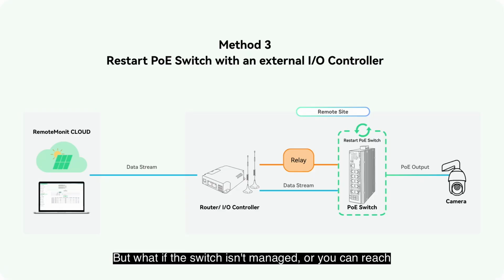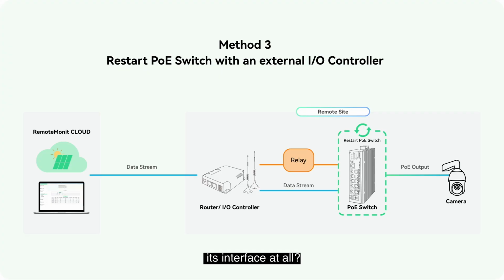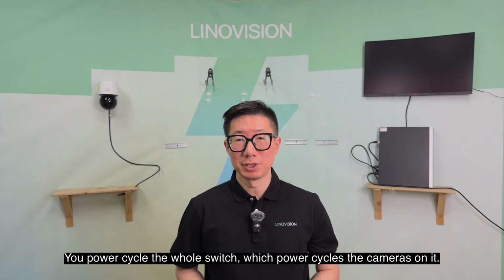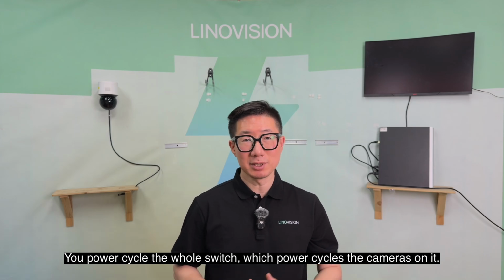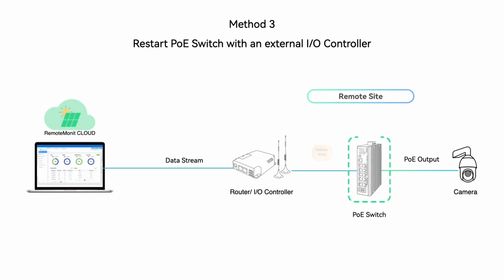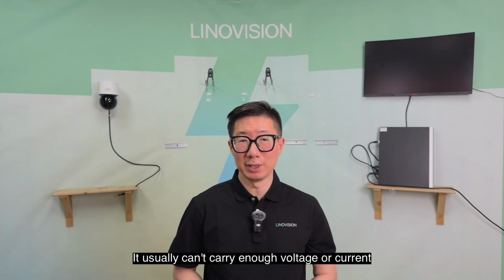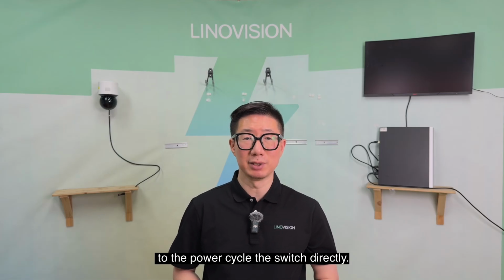But what if the switch isn't managed, or you can't reach its interface at all? Then you go one level up. You power cycle the whole switch, which power cycles the cameras on it. Here's a detail that trips people up. The digital output on an I/O controller or cellular router is only the control signal. It usually can't carry enough voltage or current to power cycle the switch directly.